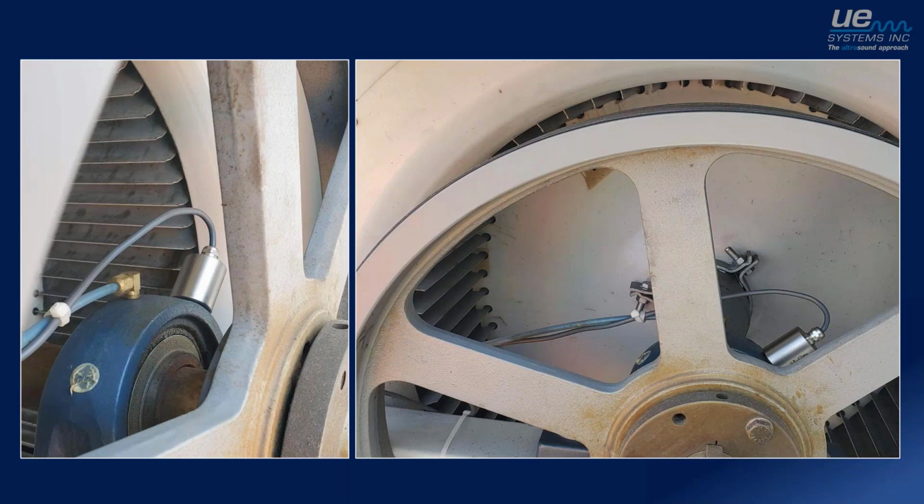And we've seen some very creative ways of mounting the sensors to get out of the way of guarding and things like that, including on the lubrication line itself. While not ideal, if it is the only spot, that is okay.